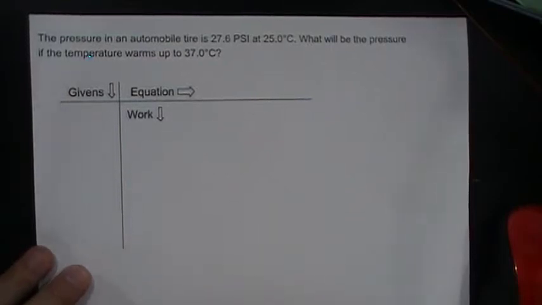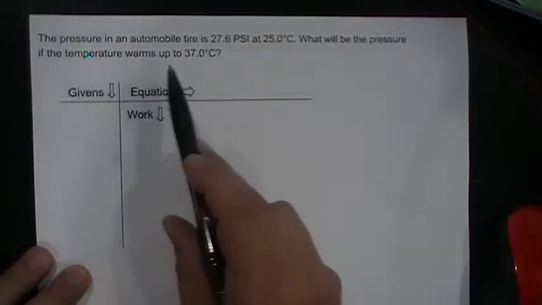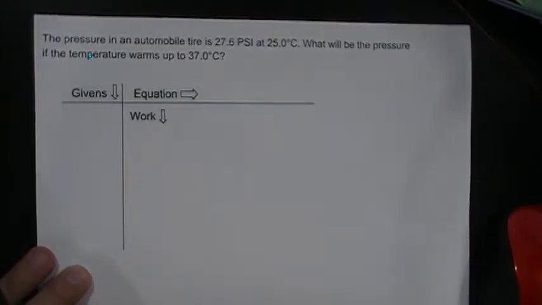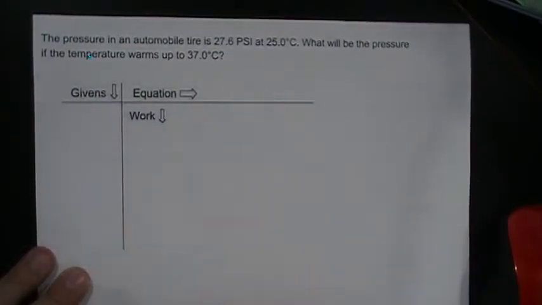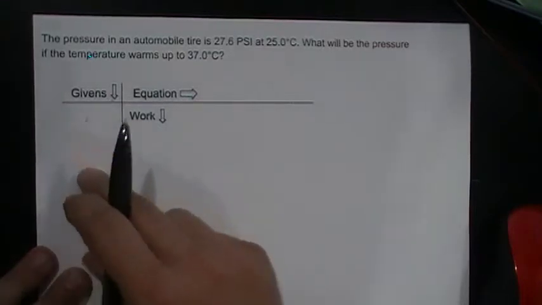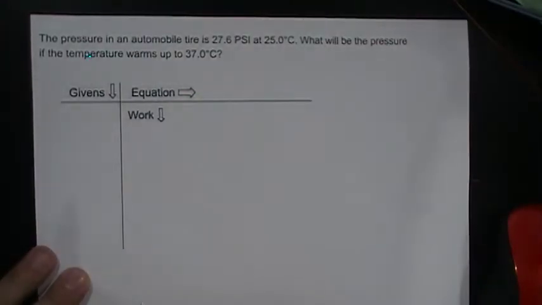All right, gentlemen, we're going to do Gay-Lussac's law, or the pressure-temperature relationship. Again, you wouldn't know that by looking at the problem, but when we get the givens, you would know, because the givens will help you figure out what equation to use.